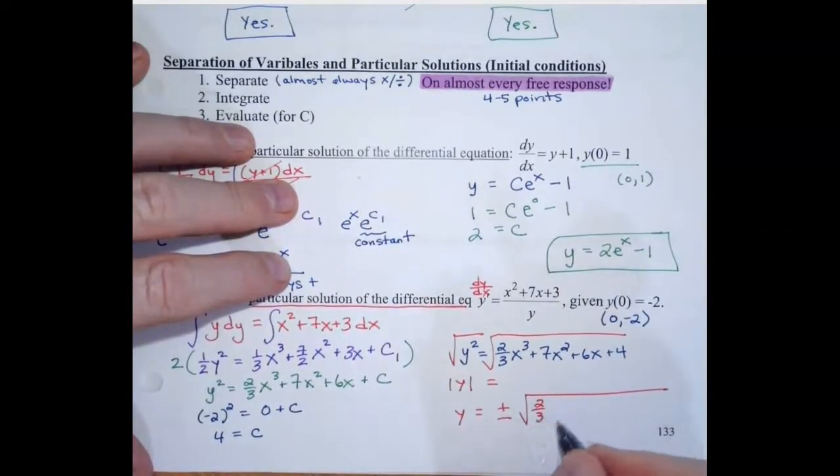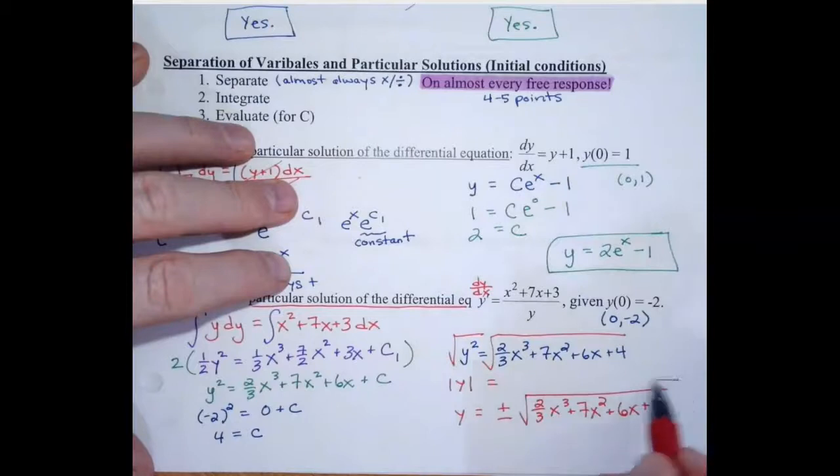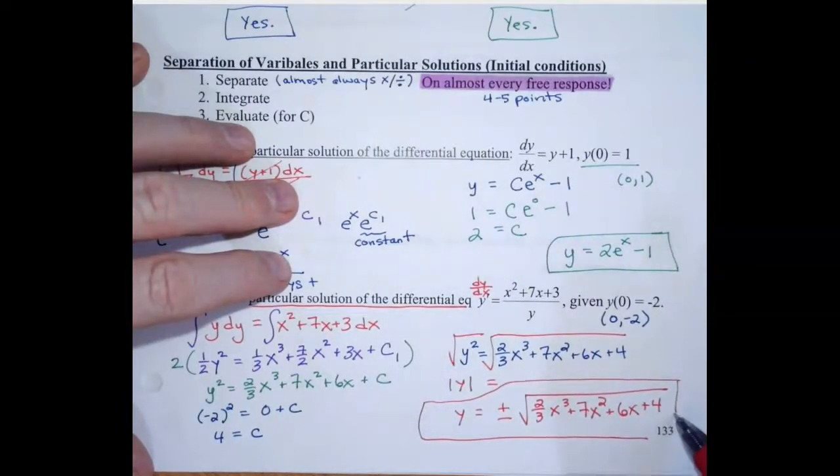Now, the question we should ask is it plus or is it minus? And hopefully some of you can figure that out. Think about it. Should we use the plus branch or the minus, the negative, the positive or the negative?